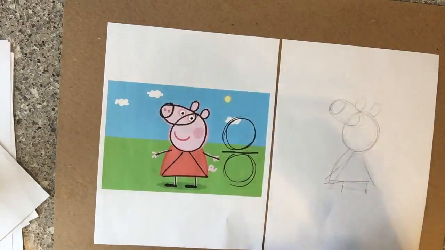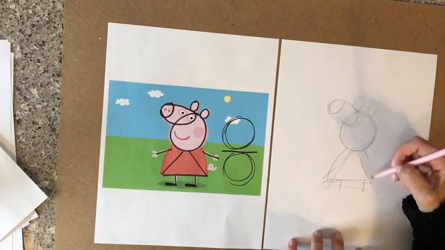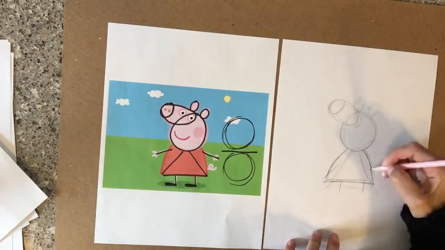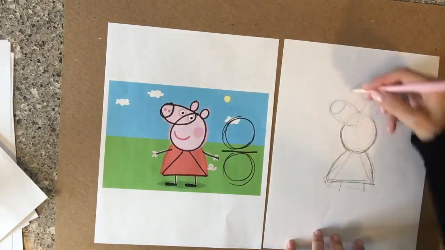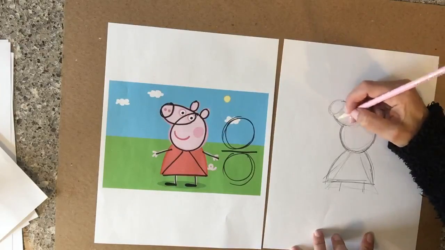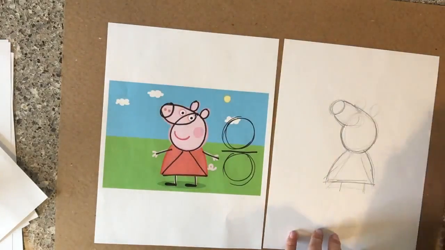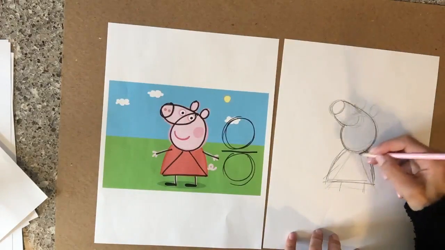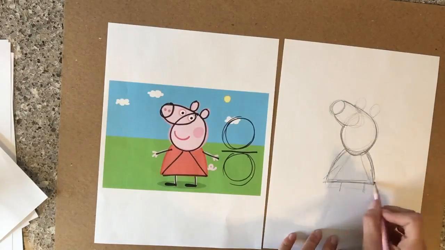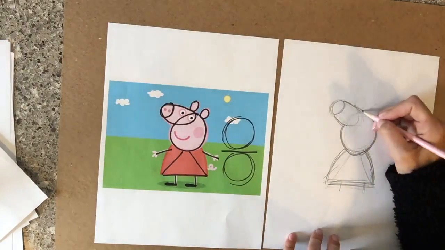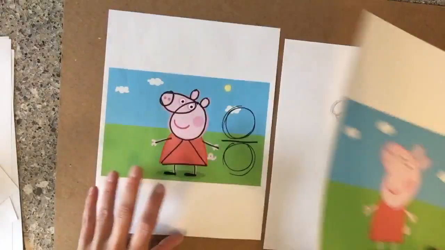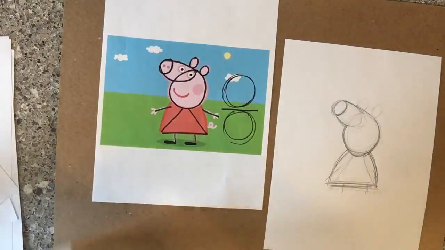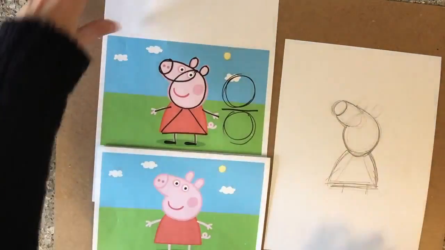So now that I have those basic shapes, I'm going to go back in and clean up some of the drawing using those shapes. And again, this is in pencil. The reason you're doing this in pencil is so you can go back in and erase. If this technique does not work for you, you can just go for it. Sometimes with certain cartoons, it's easier just to go for it. Maybe it's a cartoon you've drawn a ton of times. That's fine.